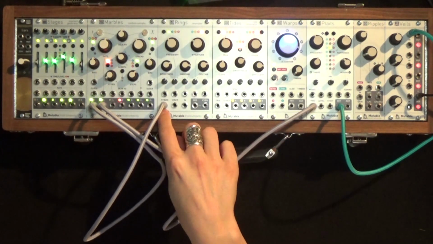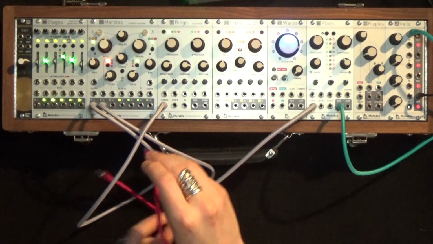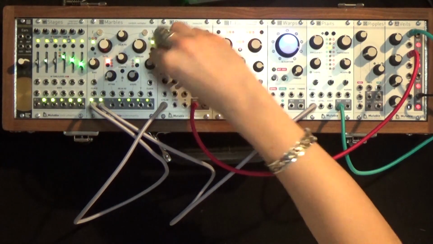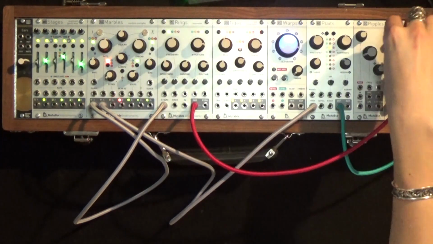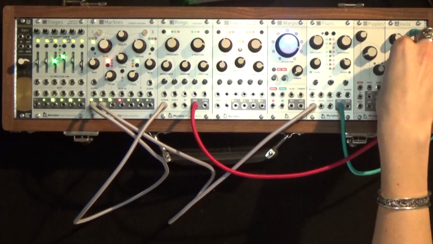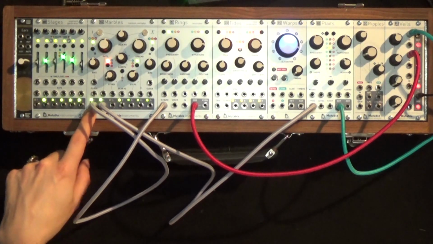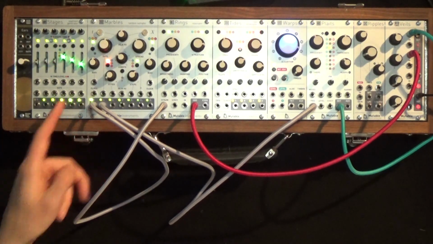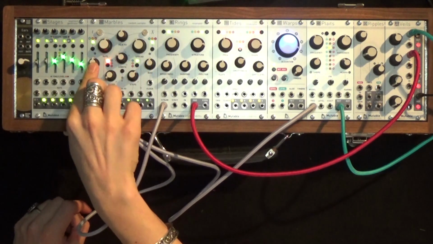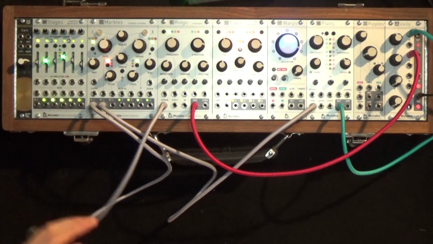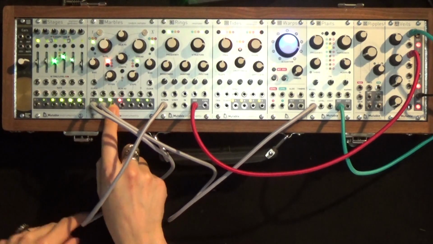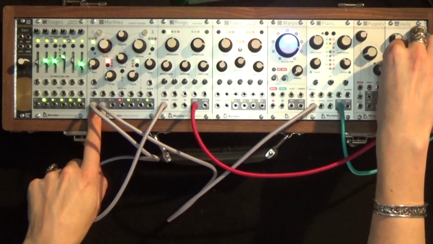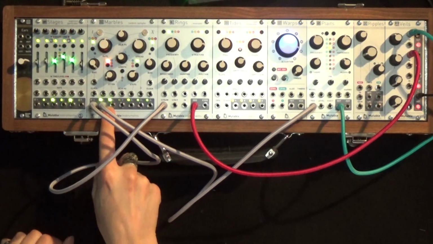So what I'm going to do is trigger Rings with this second trigger output. See, every time there is a trigger on this output, I have this bell sound from Rings. And with this knob, I can control the probability of getting a clock on this output or on this output. So for example, if I set this knob in this position, I will always get my clock there. If I put it there, I will always get my clock there.